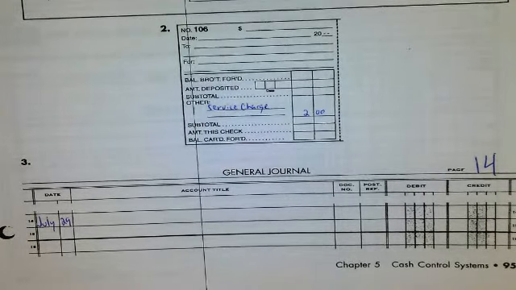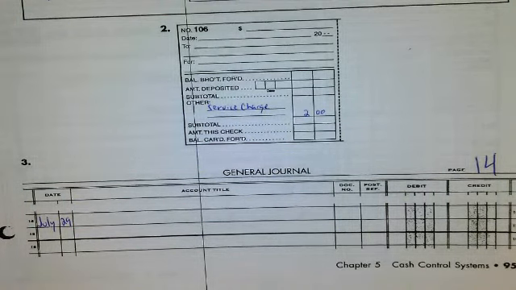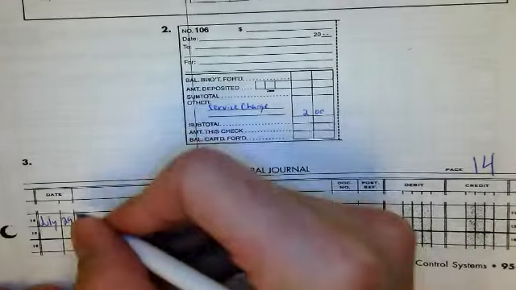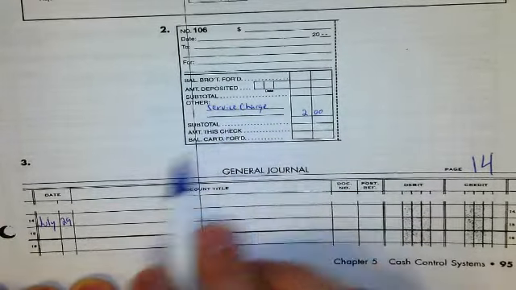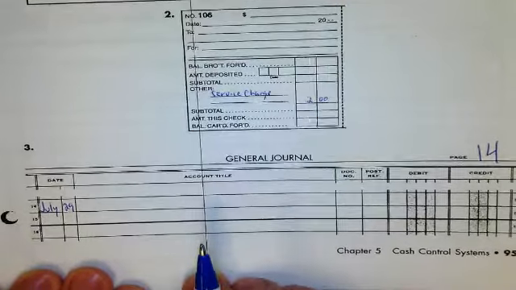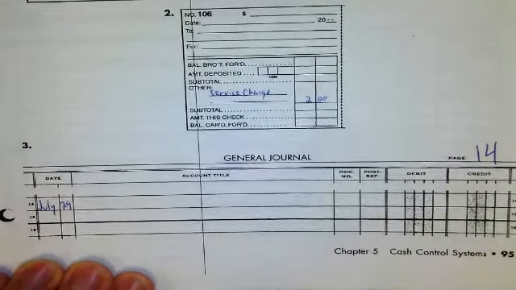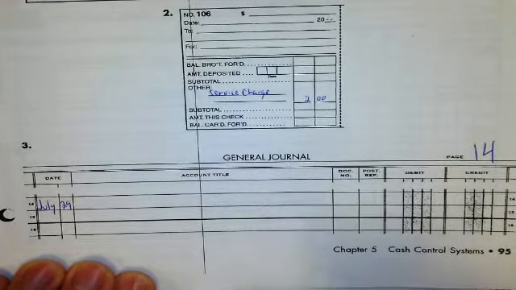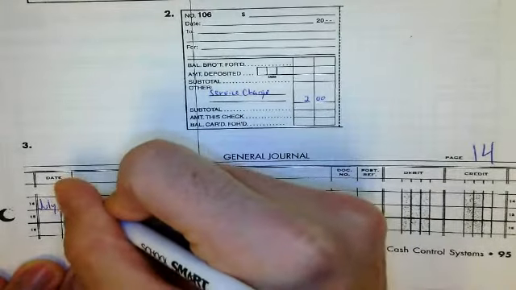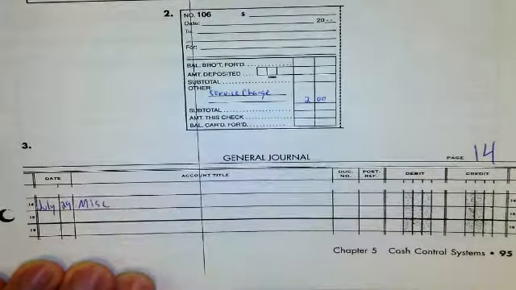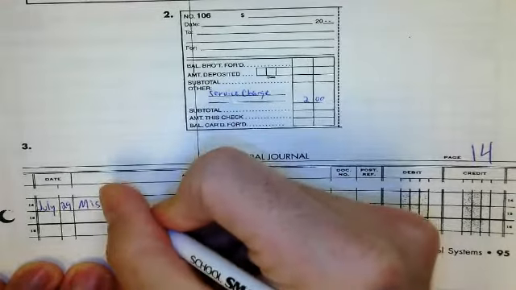And then you just go back to chapter 3 and you remember how you journalize things. You always do what first, everybody? The thing being debited. So this service charge, we're going to call it an expense. What kind of an expense? You could probably call it a bank charge expense or a service expense or a bank service expense. We're just going to call it miscellaneous because it's just something that happens.